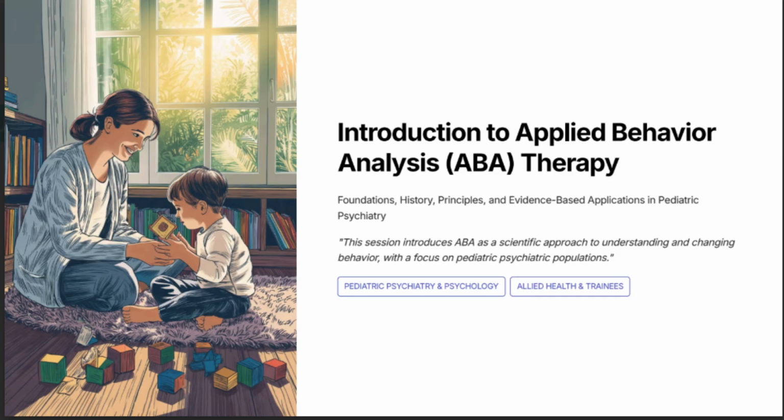ABA is the most extensively researched intervention for autism spectrum disorder. Early intensive behavioral intervention, typically 20 to 40 hours per week of structured ABA for children under age 5, has the strongest evidence base, with multiple randomized controlled trials and systematic reviews documenting significant gains in IQ, language, adaptive behavior, and academic readiness for many children.